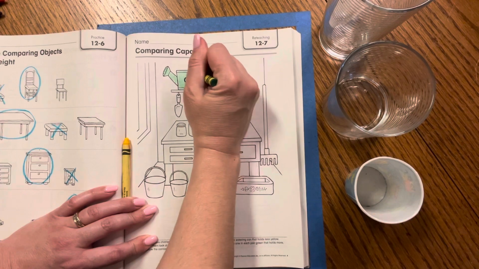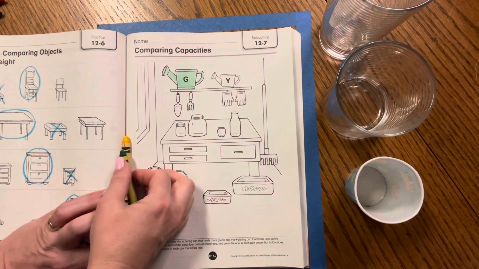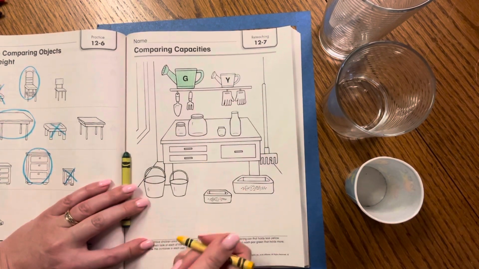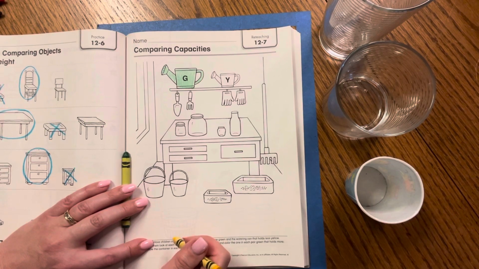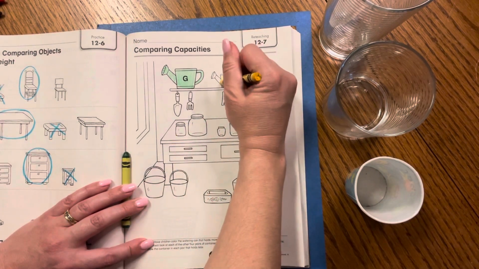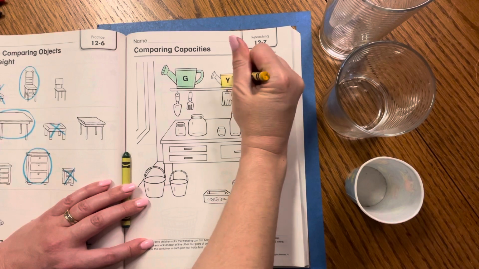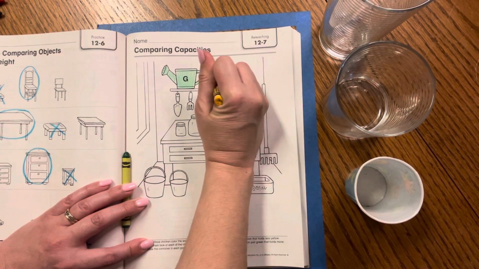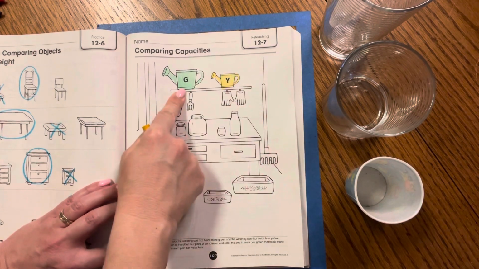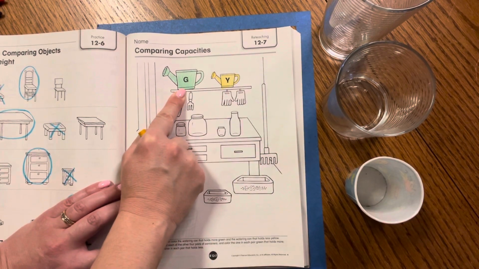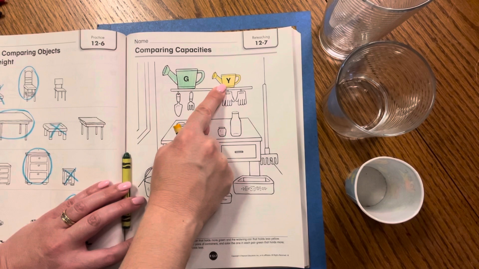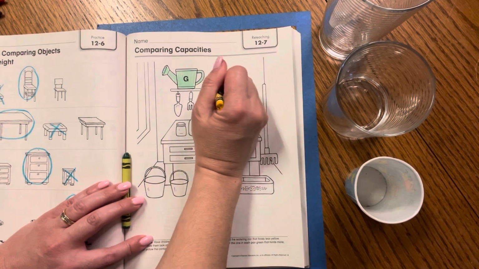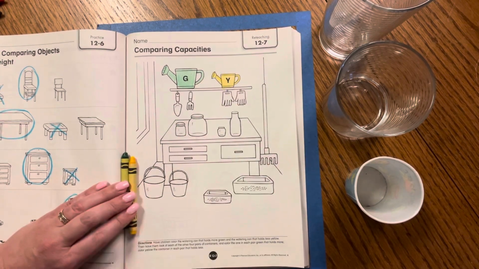And which watering can has the least capacity? Which one could hold the least amount of water? The small watering can, so we will color it with yellow. Great job, friends. So the green watering can has the most capacity. It can hold the most water. The yellow watering can has the least capacity. It holds the least amount of water.